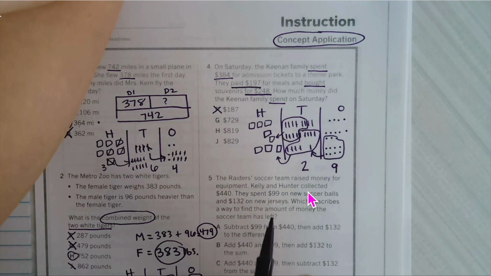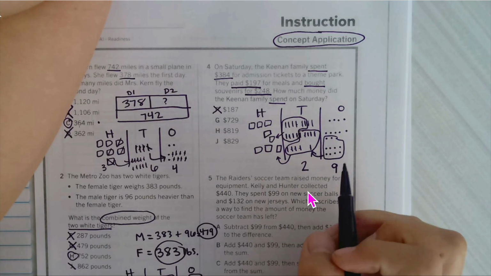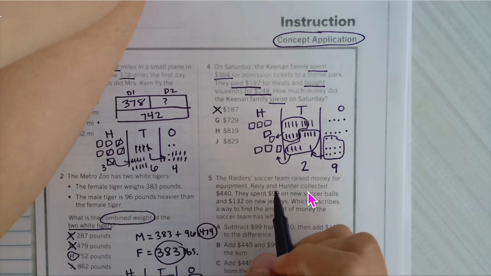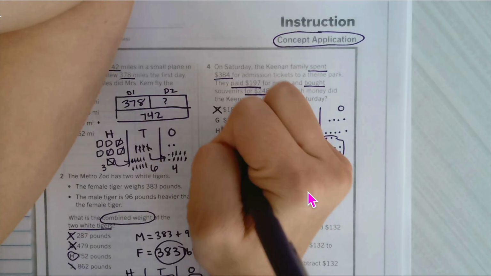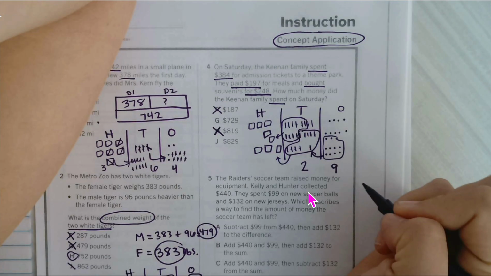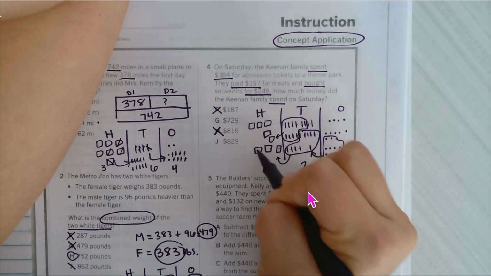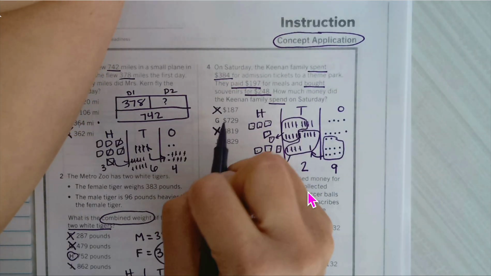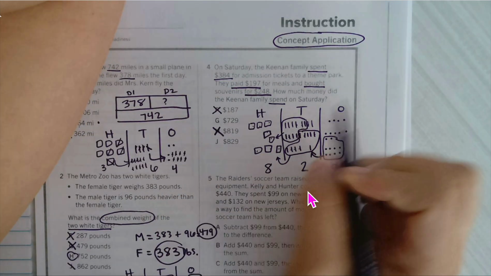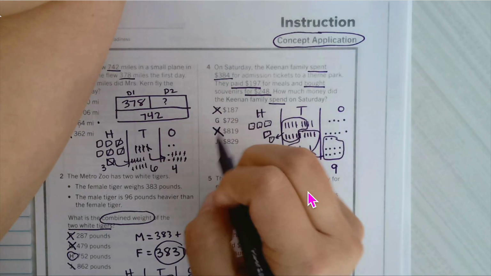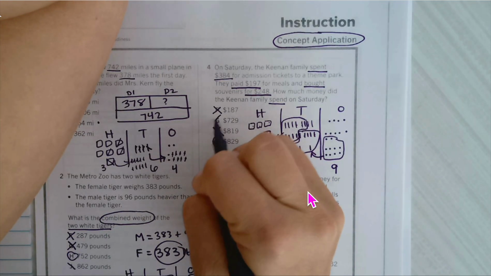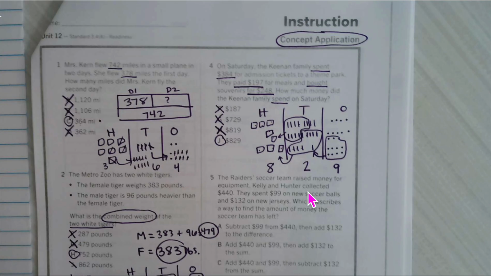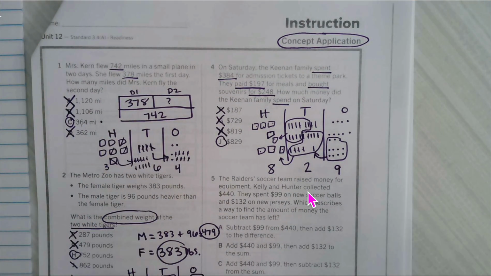Oh, things are looking a little bit better. Which answer choice could I cross off? What does not have a 2 in the tens place? If you said H, you are correct. All right, let's count how many hundreds. 1, 2, 3, 4, 5, 6, 7, 8. All right, it's not 729, it's 829 because we had to regroup those tens to make hundreds. The answer is J. Lovely job. Let's keep going.